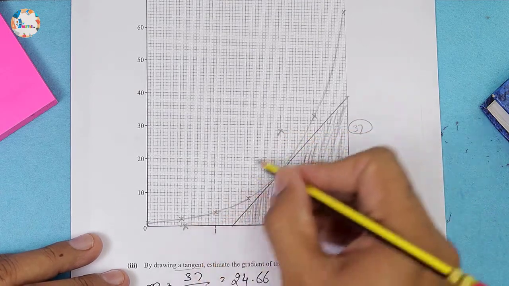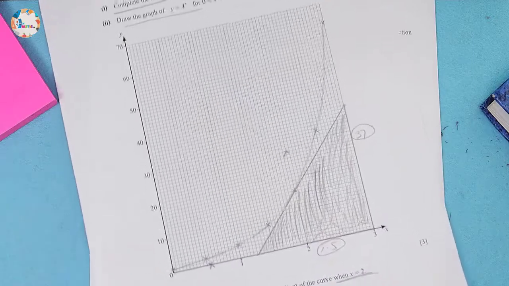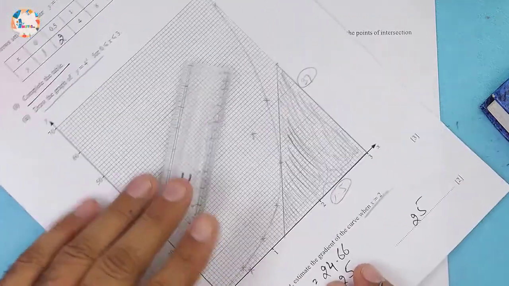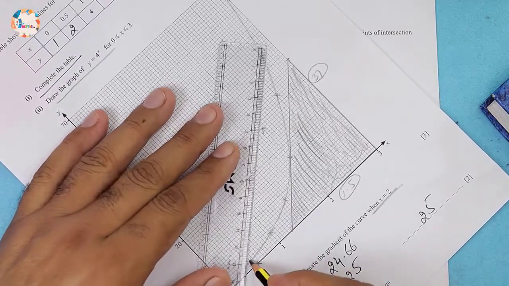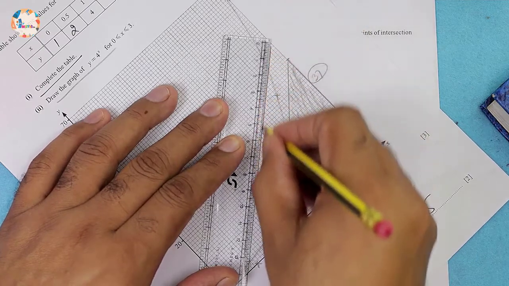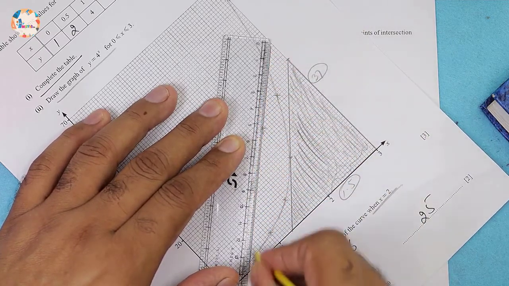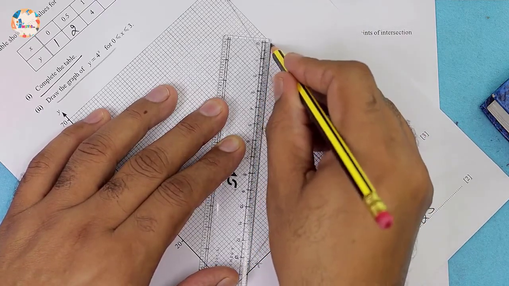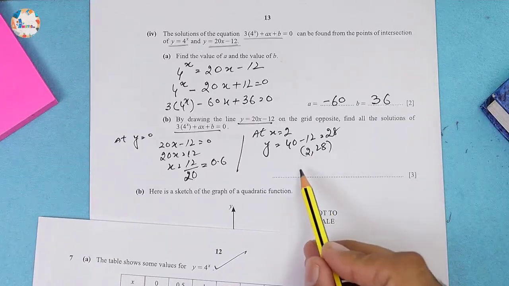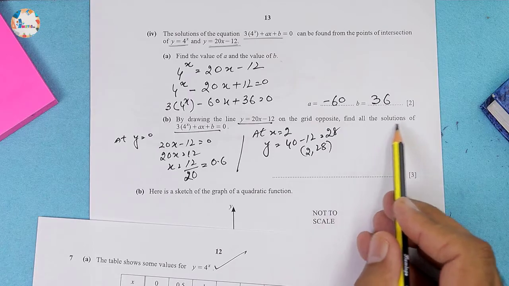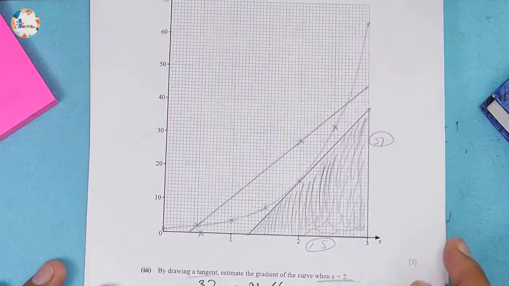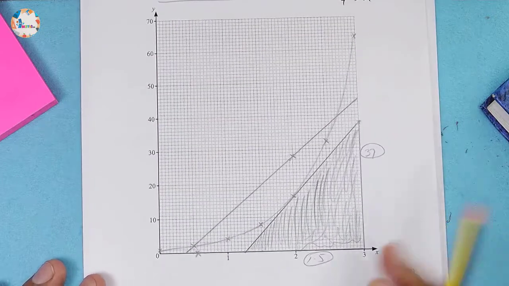So we can draw a line passing through these 2 points, and it will give us this line which is intercepting this curve at these 2 points, and we can indicate the x values for that one. And they are saying find all the solutions of this. So solutions of this one we can check from here.